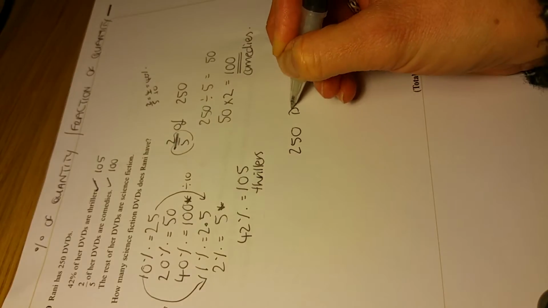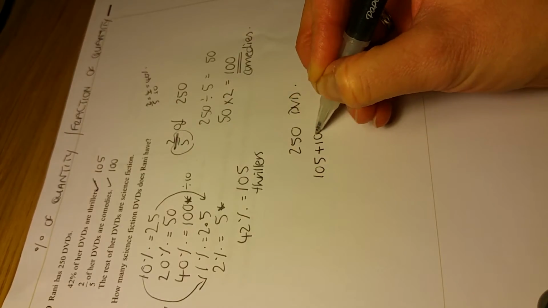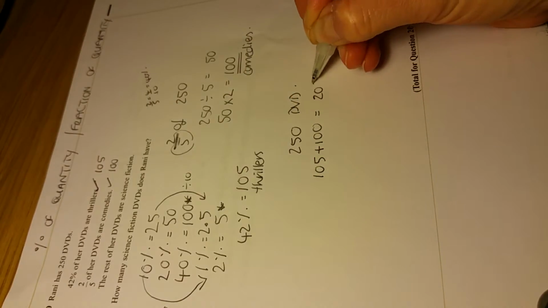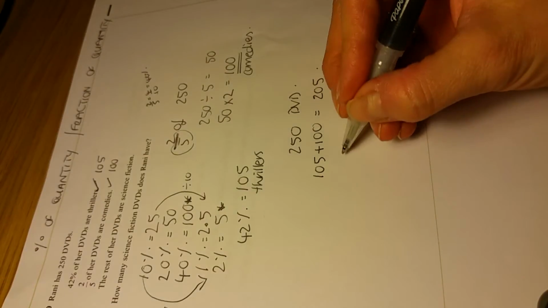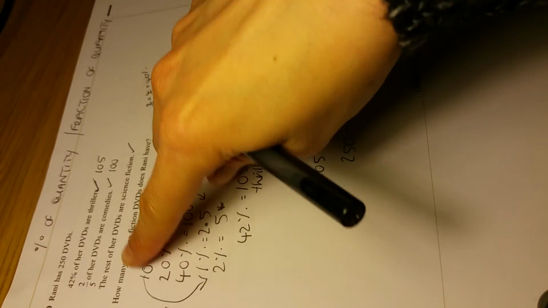But the rest of her DVDs are science fiction. So she's got 250 DVDs. I know that 105 of them are thrillers, I know 100 are comedies, and the rest are science fiction. So to find how many I've got left, I'll go 105 add 100 is 205, and then the rest are science fiction. So 250, take off the 205 I've already got, so I've got 45 are science fiction. And I should always check by doing that plus that one plus that one, and it makes 250. If it doesn't, we made a mistake somewhere. Now check, it says how many, it doesn't say what fraction, how many, so that's it, 45 done.